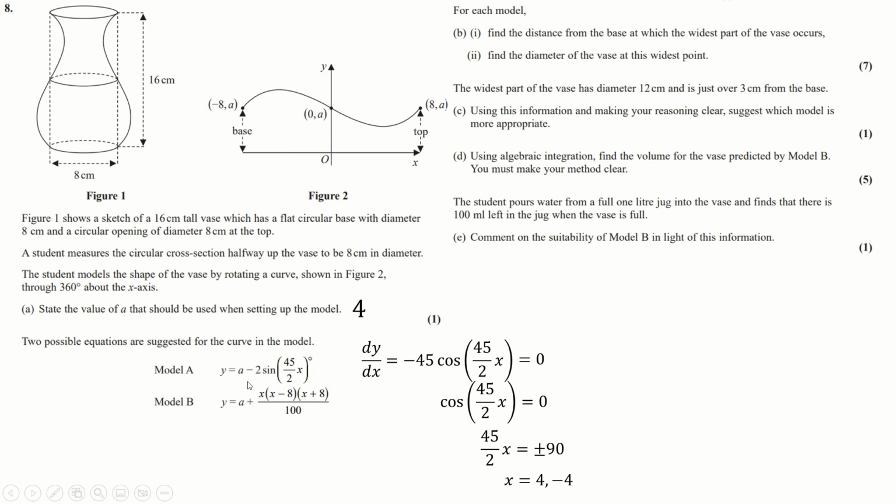But even then, it's not hard to find the turning point of this anyway, because you're essentially just asking what the turning point of sine is. And you should know that the turning point of sine is at plus or minus 90. Those are the two closest either side. So you just say, well, when is this 90? Well, it's when x is 4, right? 45 times 4 is 180, divided by 2 is 90, or minus 4. So you can do that without differentiating.